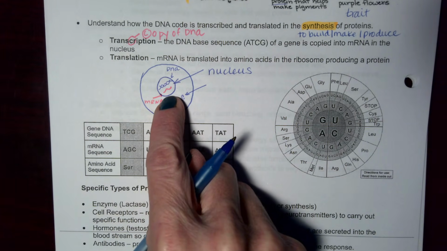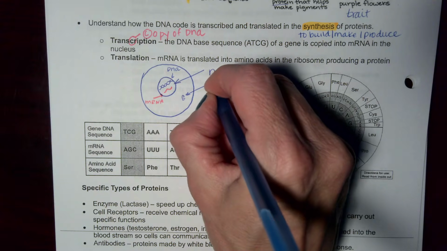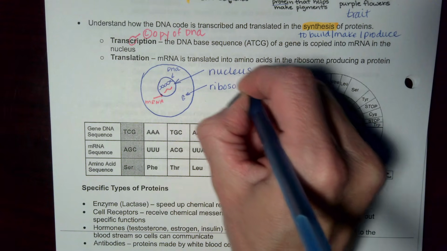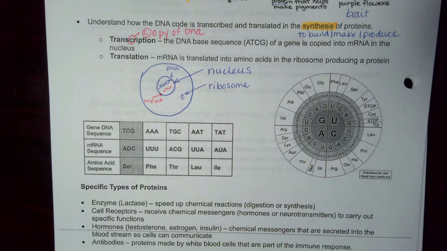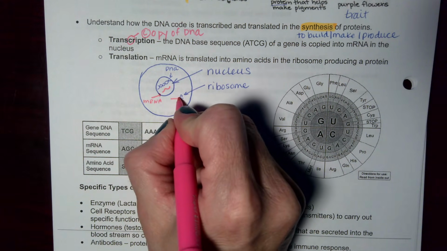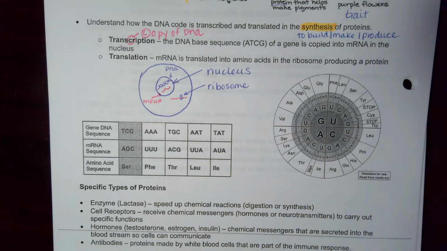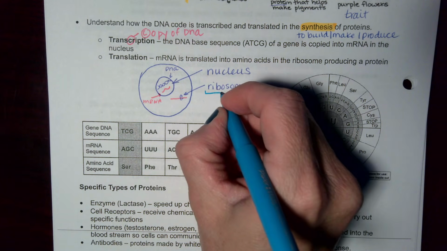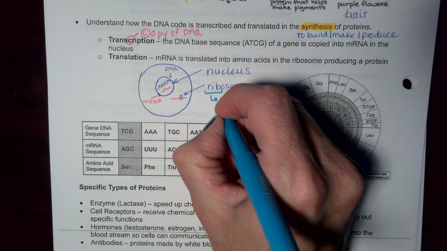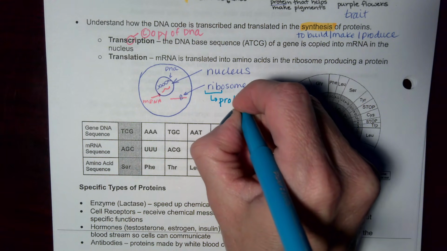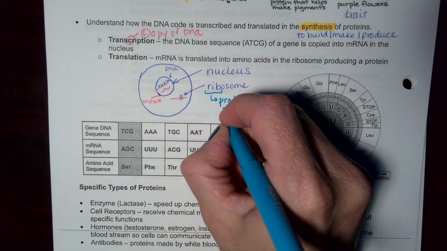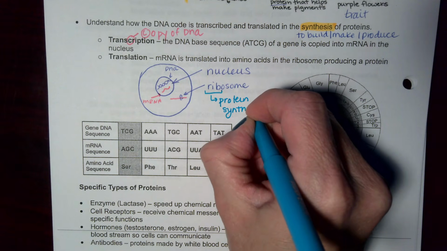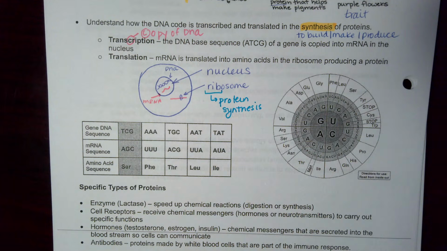After this is copied into messenger RNA, it goes to my ribosome. So now the messenger RNA is in the ribosome. The ribosome is actually going to be where that protein is made. And I think ribs are made of protein.